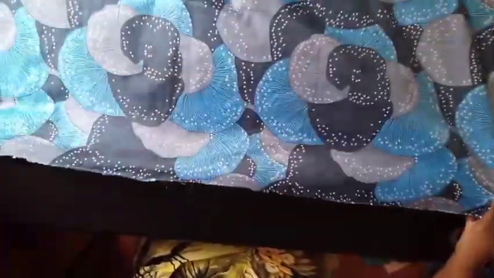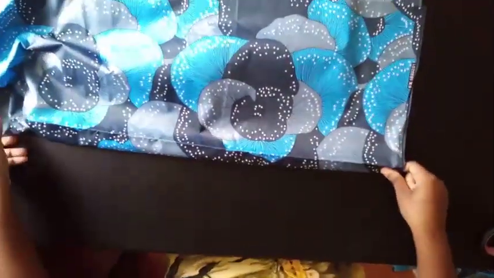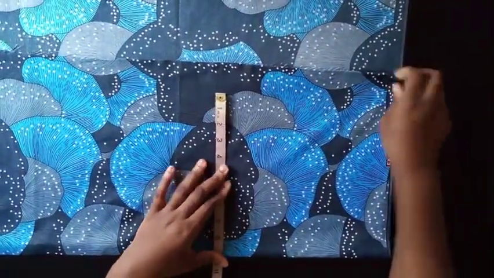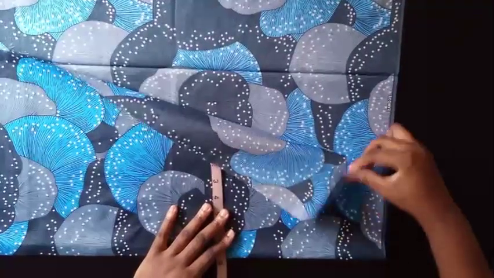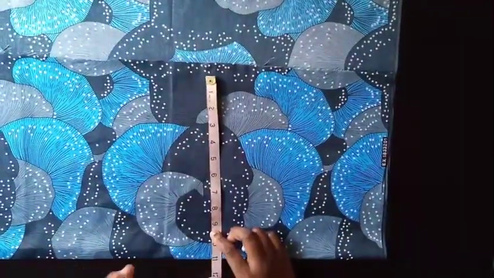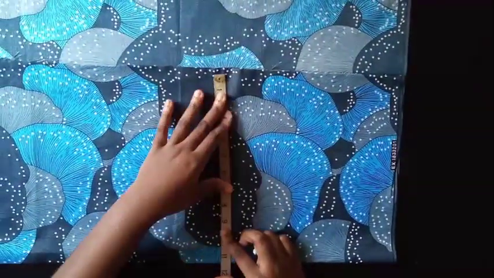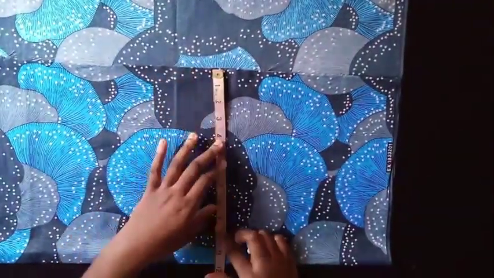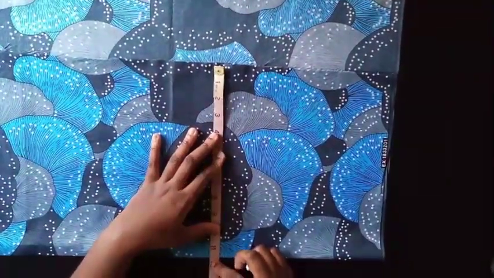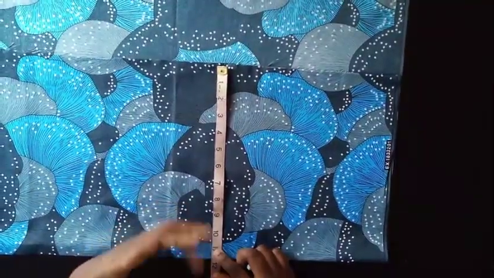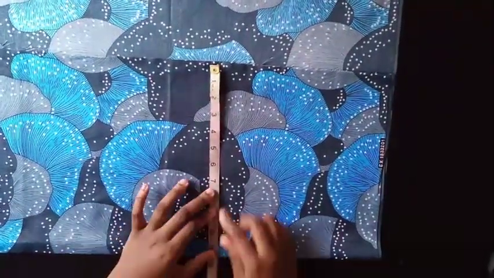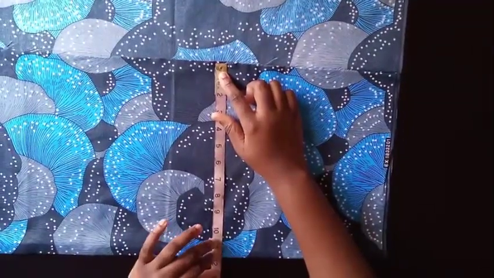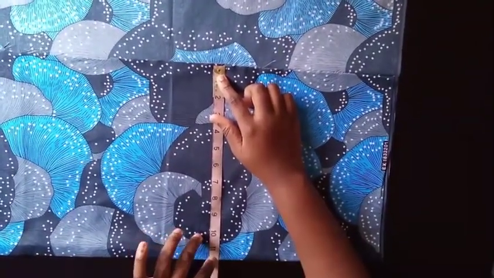So guys, I've cut that out. The other piece of the fabric remaining is this here. So I'm going to fold it into 2 this way. The width of the fabric here after folding it into 2 is my bust measurement, which is the widest part of my upper body, divided by 4. My bust measurement is 42, divided by 4 is 10.5. So 10.5 plus an extra 1 inch, that's 11.5 here.